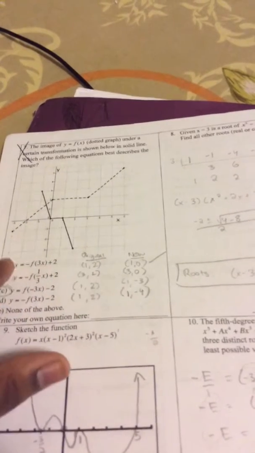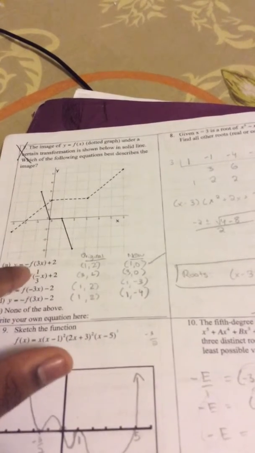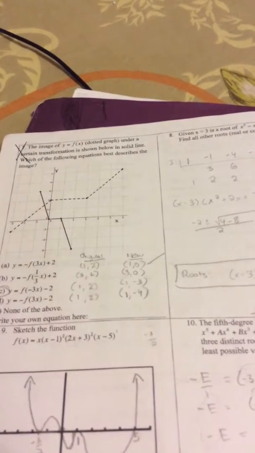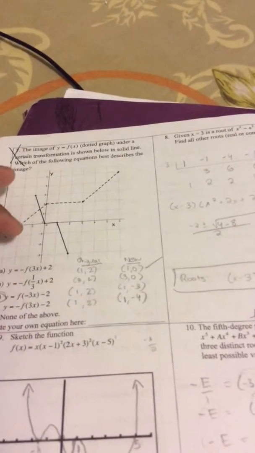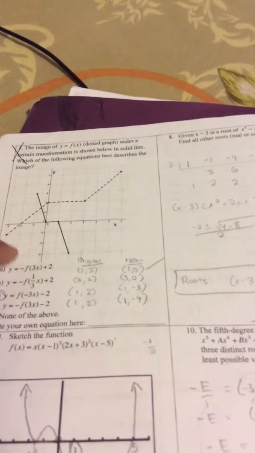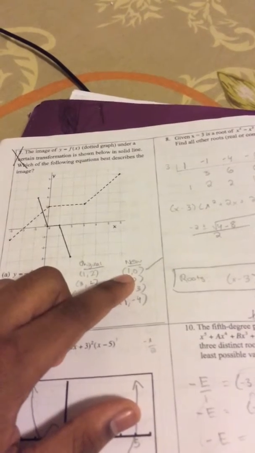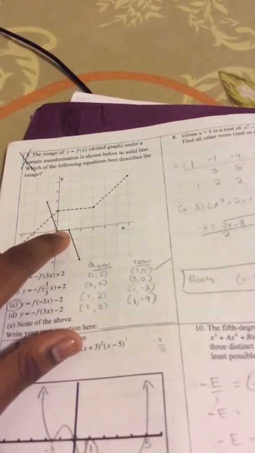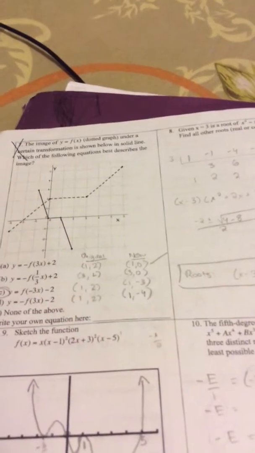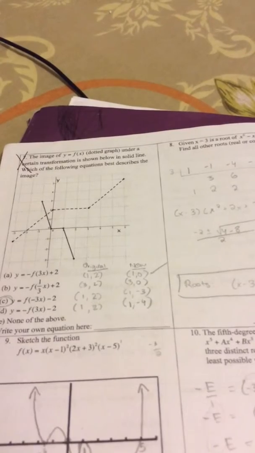And so what you do is you take 1 from the original equation and you get y equals negative f of 3 times 1 plus 2. So y equals negative f of 3 plus 2. So f of 3 in the original equation is 2, so y equals negative 2 plus 2, and that equals 0. So your new point should be 1 comma 0, and that is the case in the new graph, 1 comma 0. But since we're plugging in points, we should probably check the other 3 choices to make sure none of the other ones are correct.